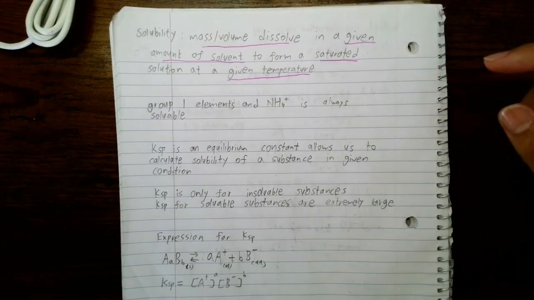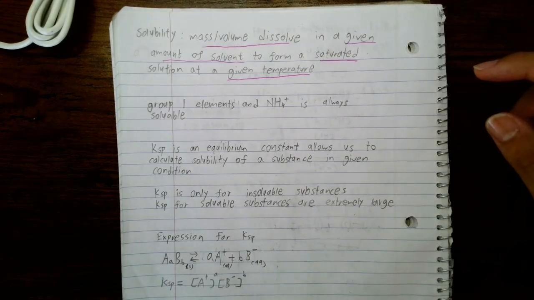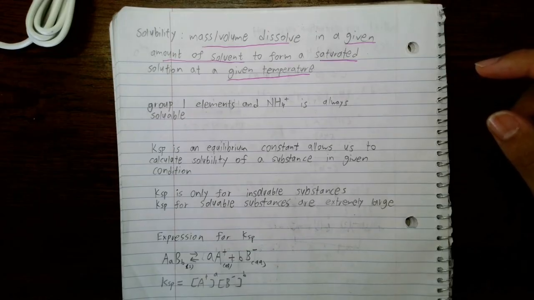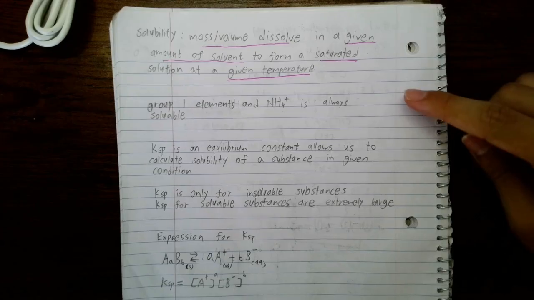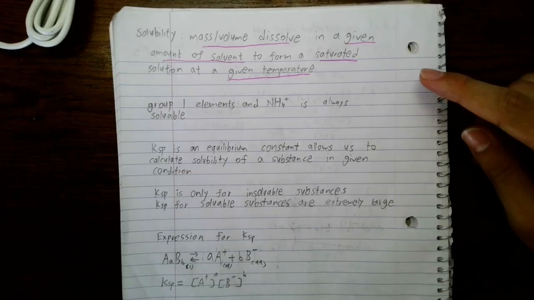There are simple rules that you need to remember for classifying which substances are soluble and which are not. The group 1 elements, the alkali metals like sodium and potassium, are always soluble, and the ammonium ion compounds are also soluble.